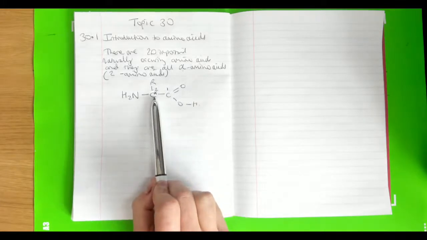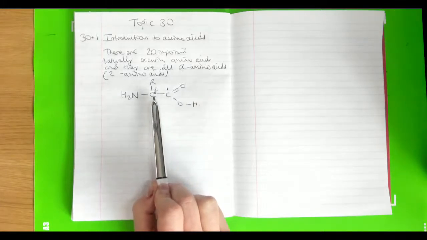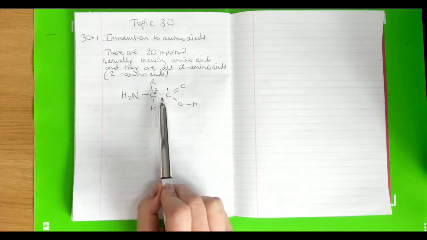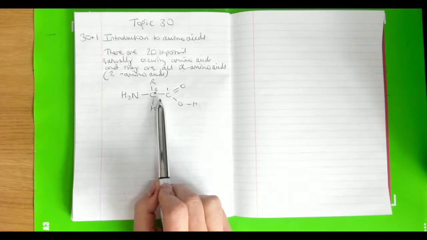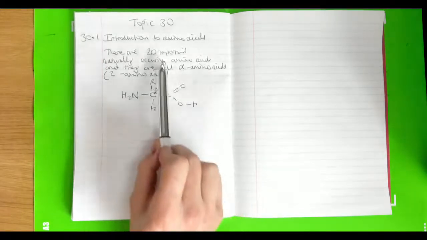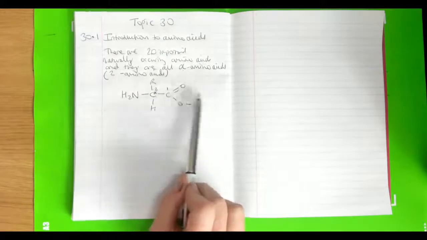Now, in reality, in the natural environment, we only ever see 1 enantiomer of that naturally occurring amino acid in nature. So there would be 40 different amino acids in theory, because you've got 2 enantiomers of each of the 20 amino acids, so 20 times 2 is 40.